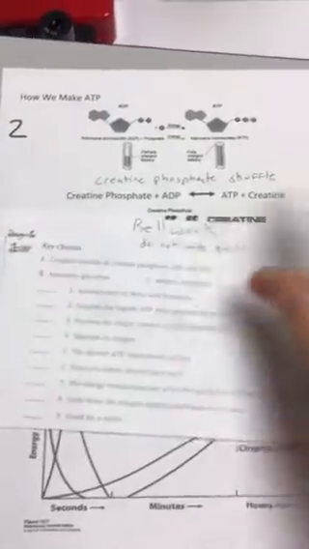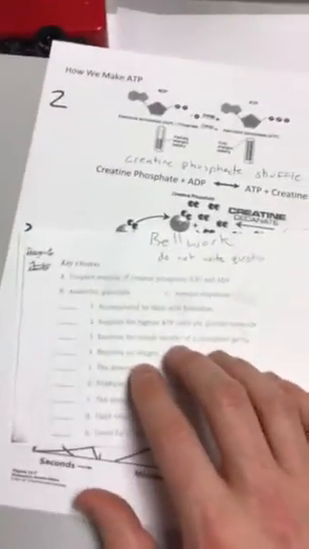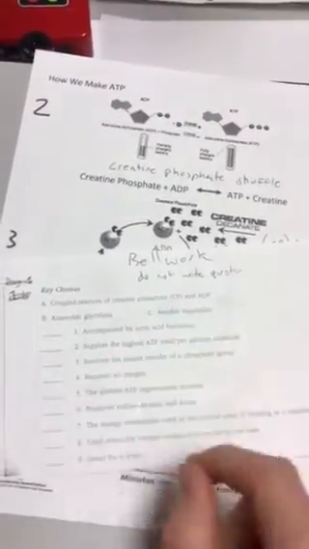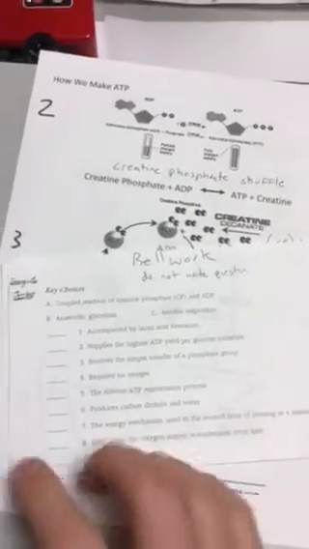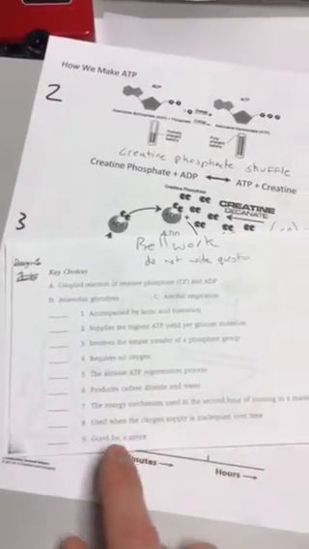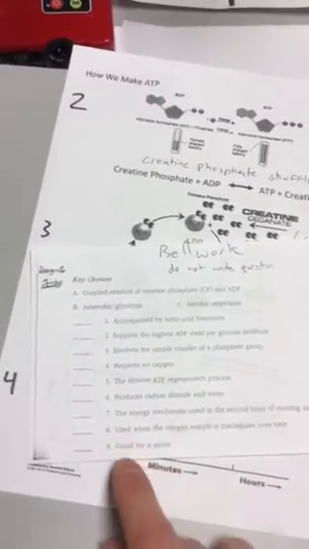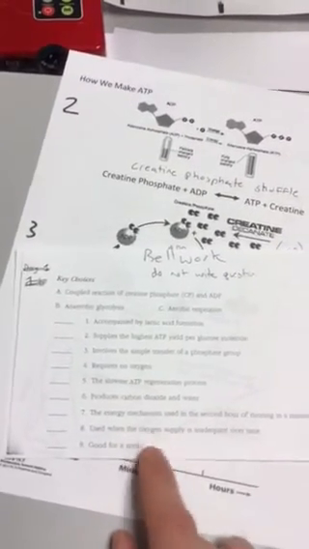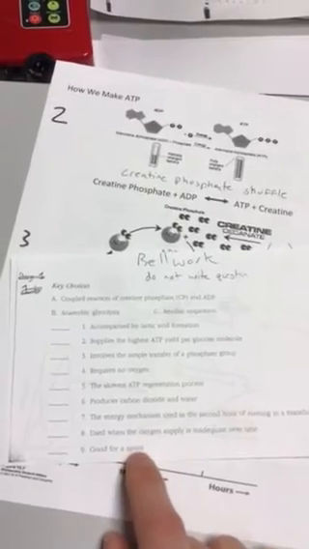All right, so these are going to be your questions. I will post a picture of those. Make sure you answer these. They each have one answer except for requires no oxygen. Remember, there's 2 of these 3 processes that do not require oxygen. And then number 9, some students had trouble with good for a sprint. This answer can be different depending on how long you consider a sprint. So let's consider the sprint to be 40 meters or something like that.